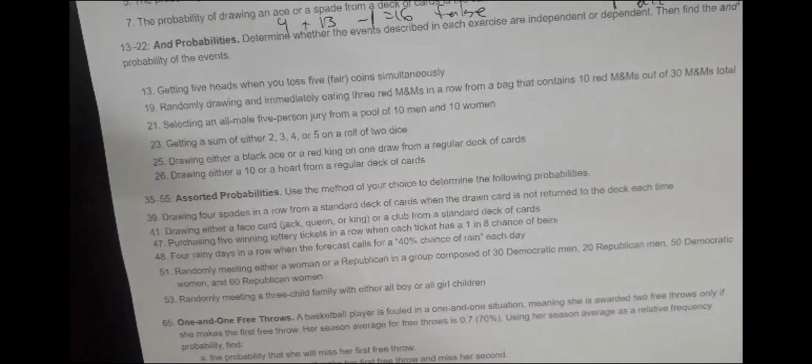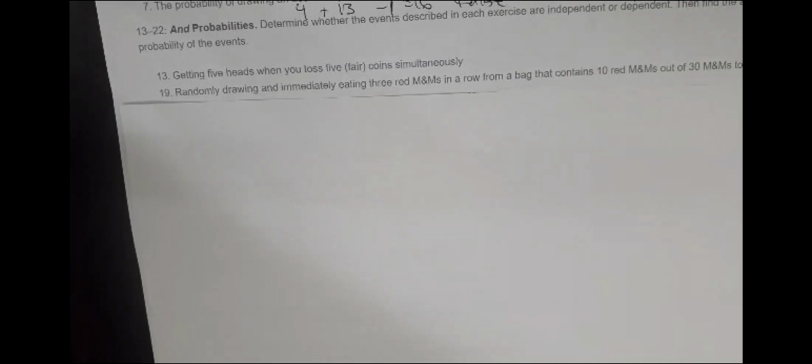19. If we randomly draw and immediately eat 3 red M&Ms in a row from a bag that contains 10 red and 30 total. So we want to draw and then we want to eat them.